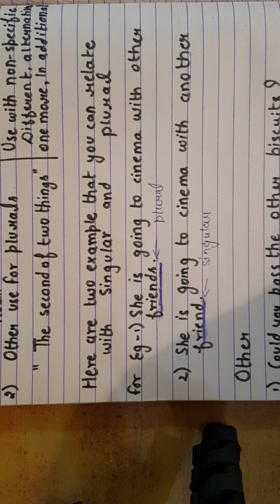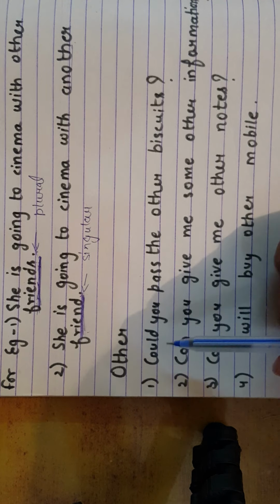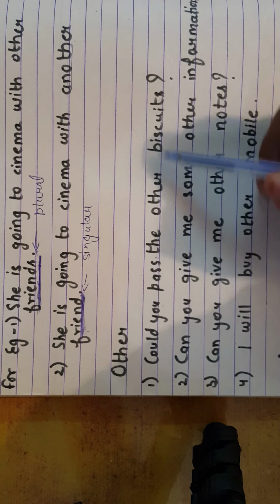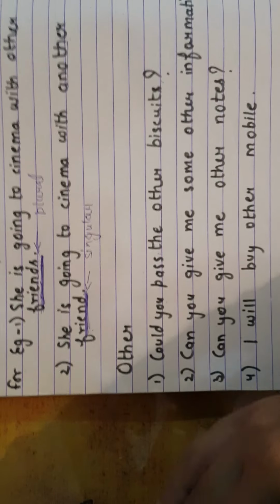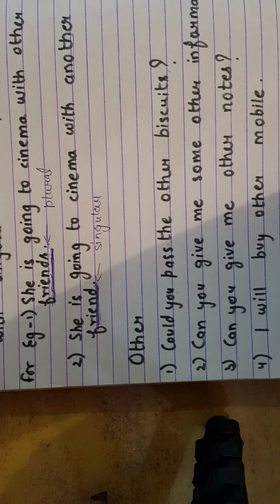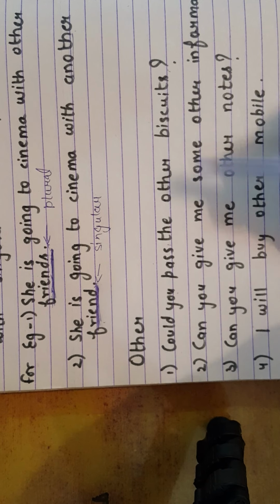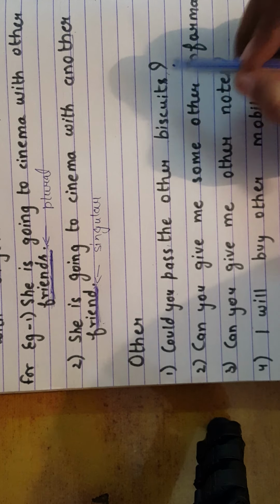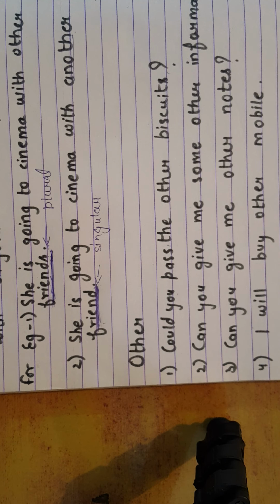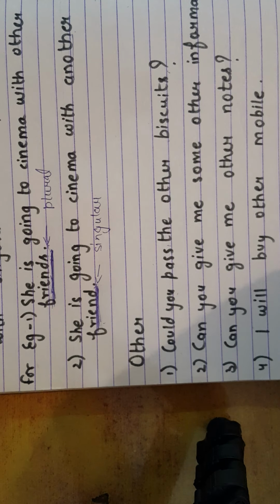Let's see more examples to understand how to use other. First is, could you pass the other biscuits? Now why am I using other here? Because here it's not biscuit, it's biscuits. Suppose you went to your friend's house and there are 3 plates of biscuits. On one plate there's Parle-G, the second is Oreo, and the third is a different one.